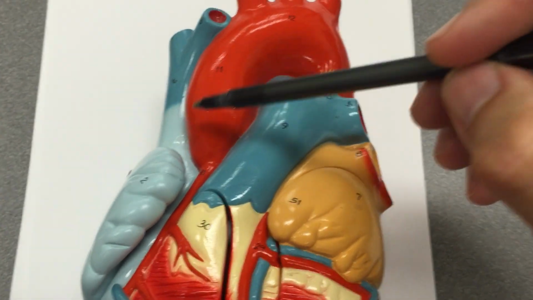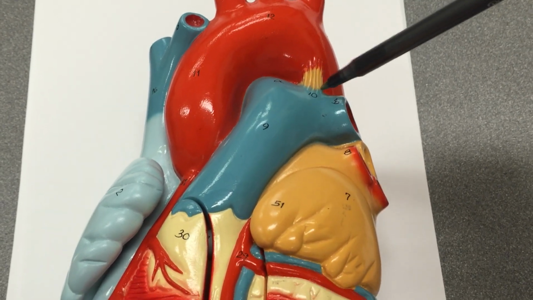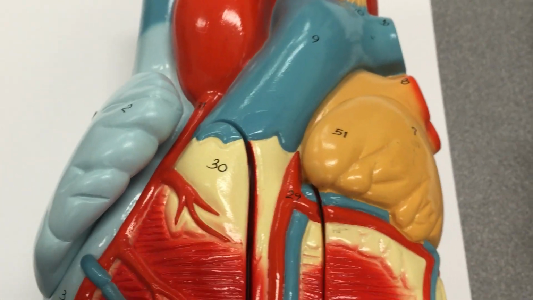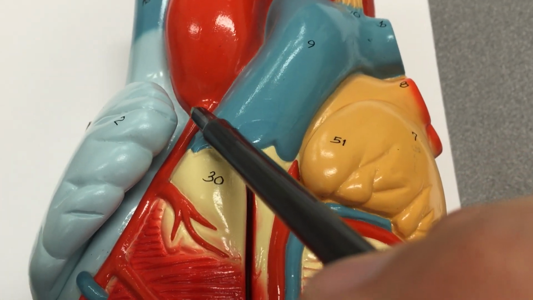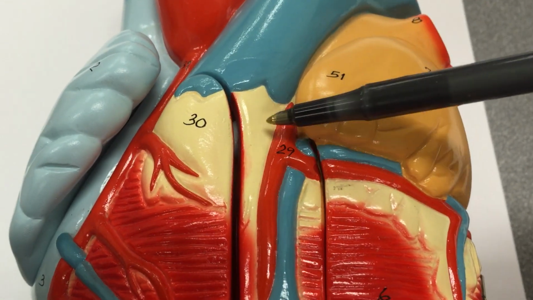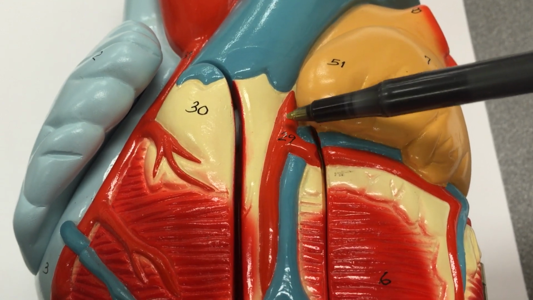It's got a couple parts. This is the ascending aorta, this is the arch of the aorta, and this is the descending aorta. Always be specific. From the ascending aorta, there are a couple of branches. This is the right coronary artery that supplies blood to the right side of the heart. This is the left coronary artery that supplies blood to the left side of the heart.